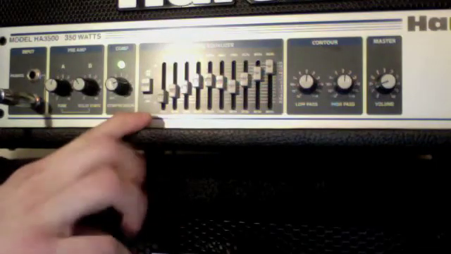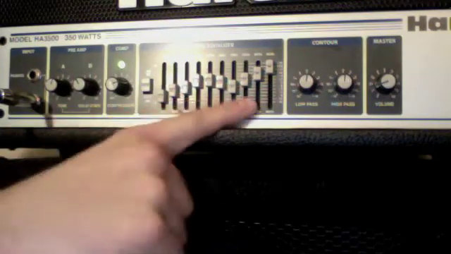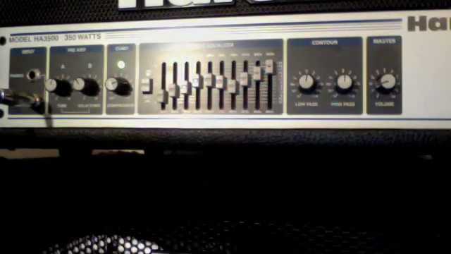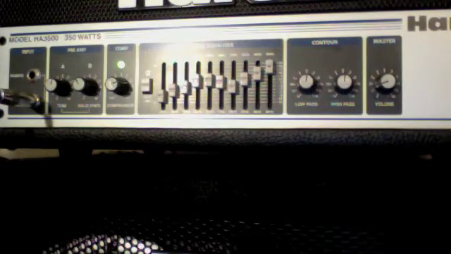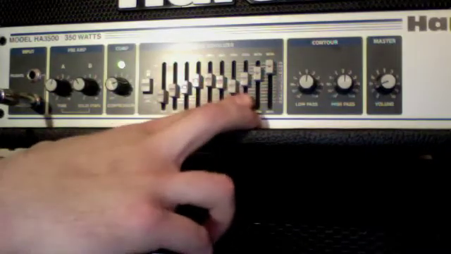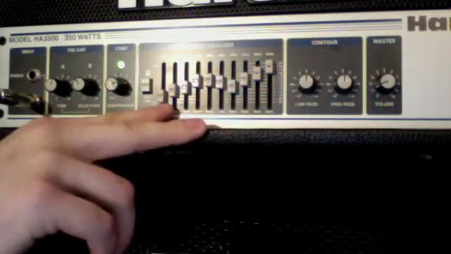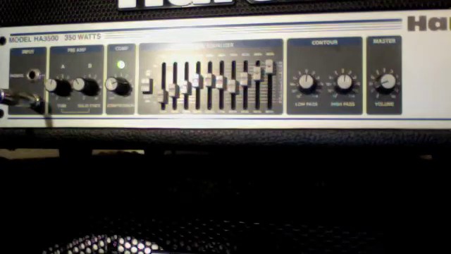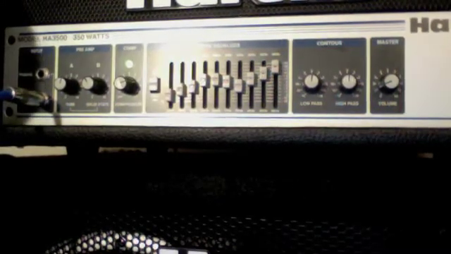As you can see here, I've now cut the low end and boosted the high end, so you're going to get a more higher, crisp sound. That's the same note I played earlier. As you can tell, it's letting higher frequencies through while taking down the lows. This would be better for more of a funkier style of music.